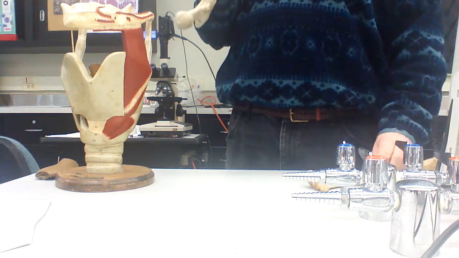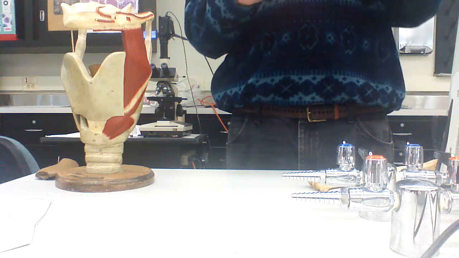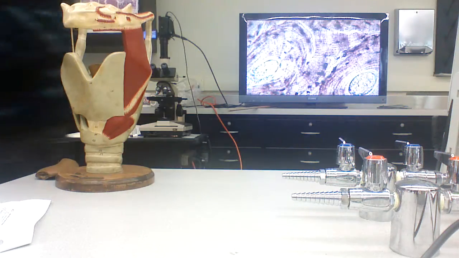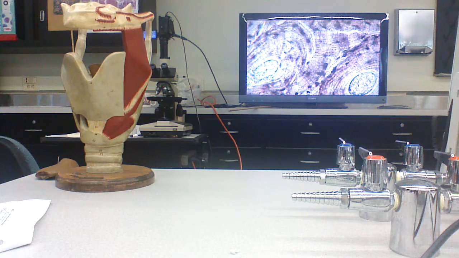And the bone has a shaft, a cylindrical shaft, and that bone shaft has a name. It's called the diaphysis, because that's pretty much the Greek name for shaft.